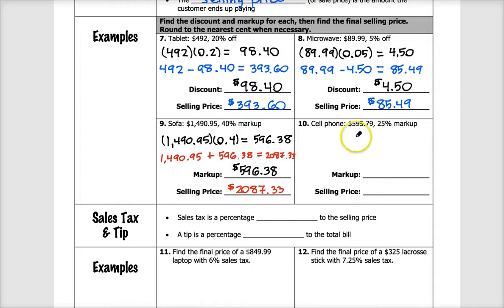Okay, number 10, there's a cell phone that's $595.79. It's selling at a 25% markup. So we need to find 25% of 595.79.